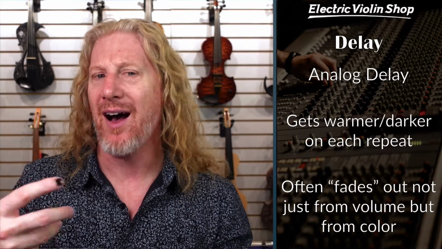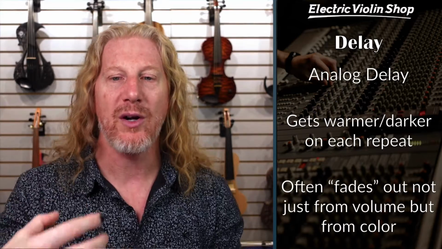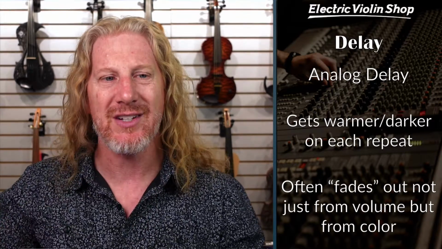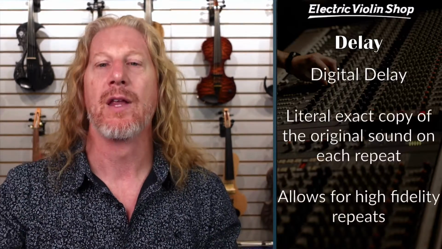Generally, that sort of manifests itself by losing the highs. So it's going to get warmer and darker on each repeat, and your fades are not just from volume, not just that exponential decay, but also the color is getting darker and darker each time.